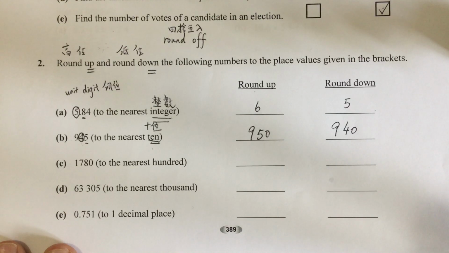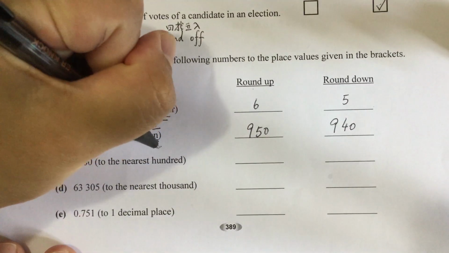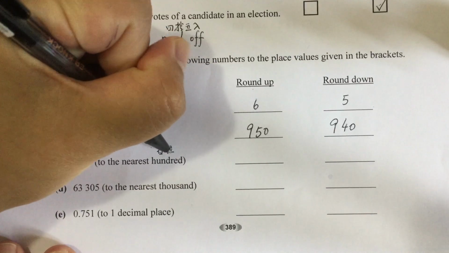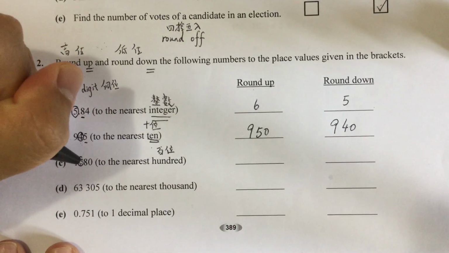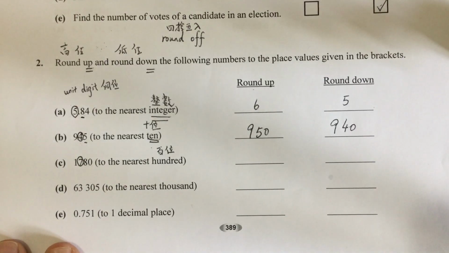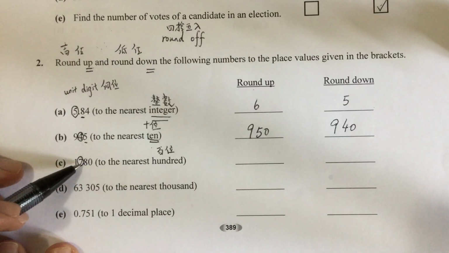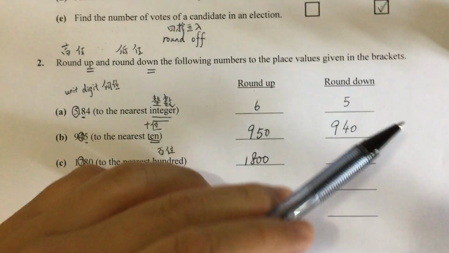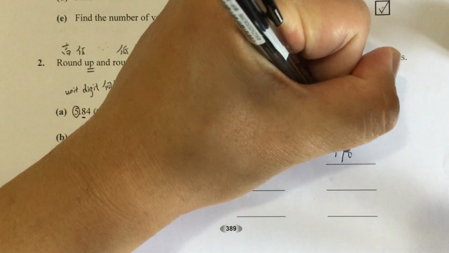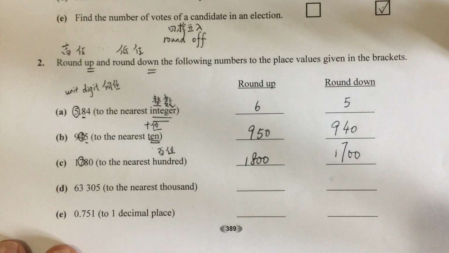Okay, now we will go to part C. 1,780 to the nearest 100. 100 in Chinese is called 百位. So we will consider the 100 digit, that is 7. So if I round up, I will make it one more bigger. So this is 1,800. And for round down, we just get these two numbers and we will have 1,700. Round down.